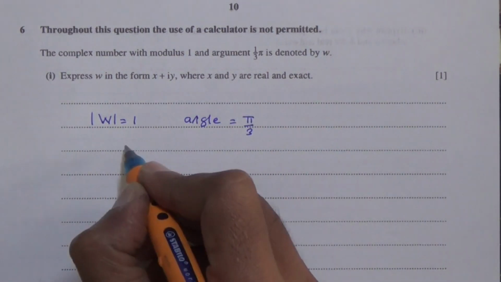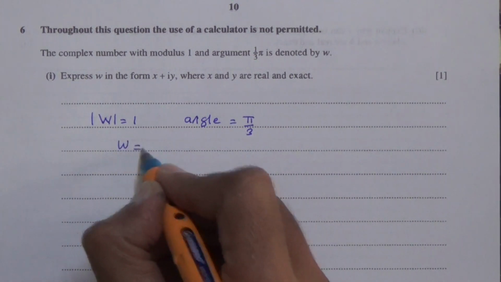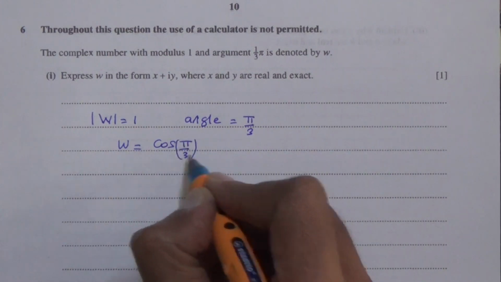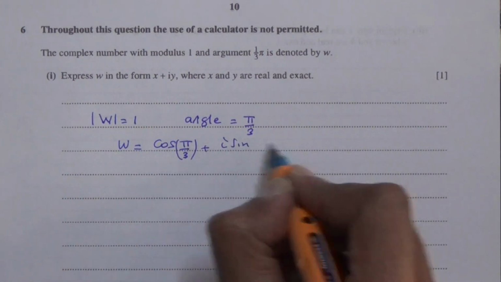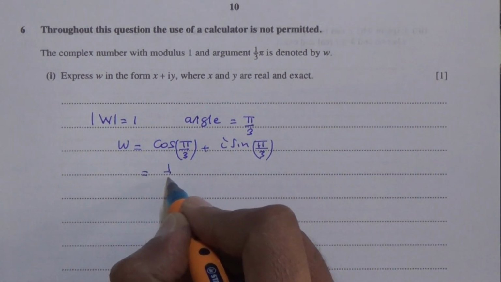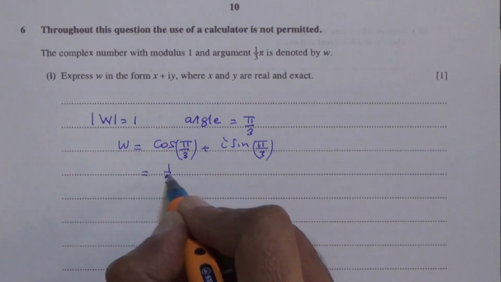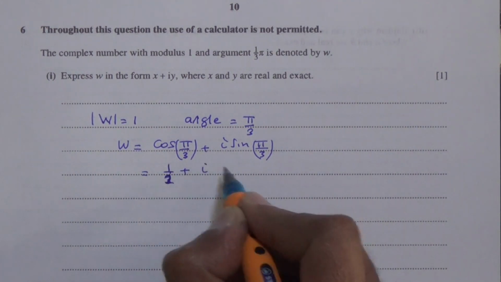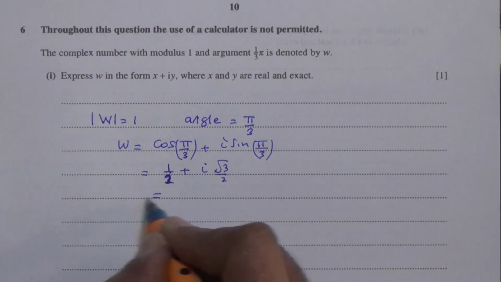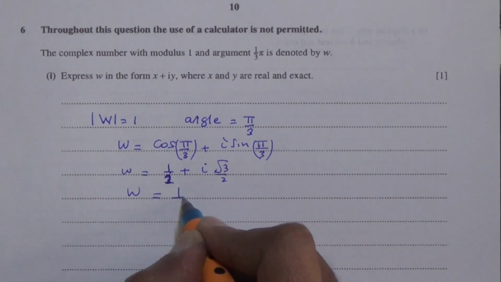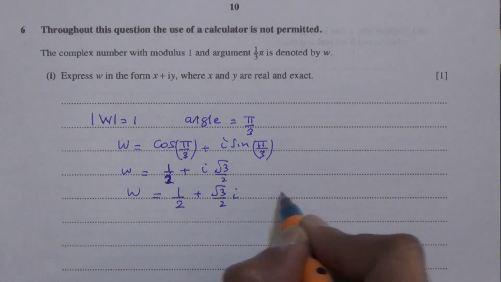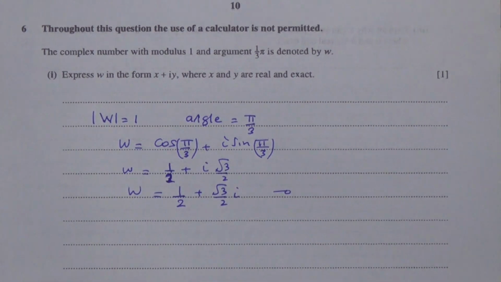So to express a complex number, we can say w is equal to cos of the angle, cos of pi upon 3, plus i sine of pi upon 3. If we do that, you're going to get cos of pi upon 3, which is a half, plus i times root 3 over 2. So in other words, the exact value of the complex number is going to be a half plus root 3 over 2 i. And here we are for the first part.